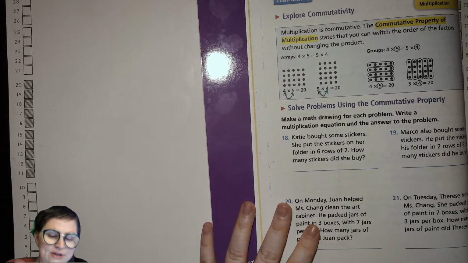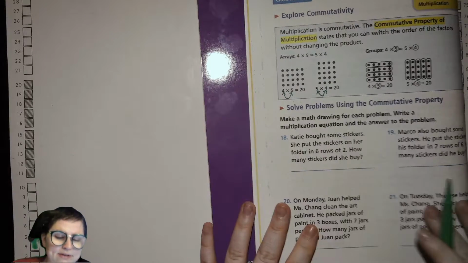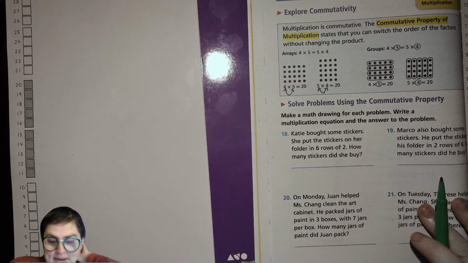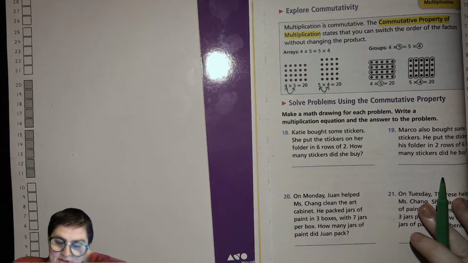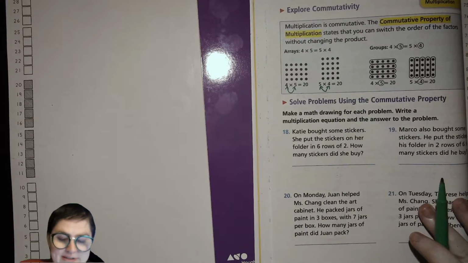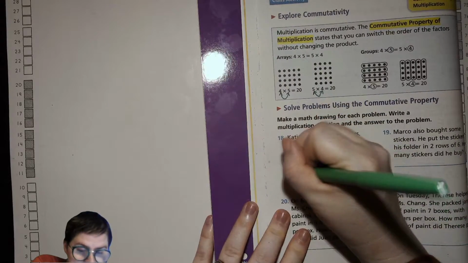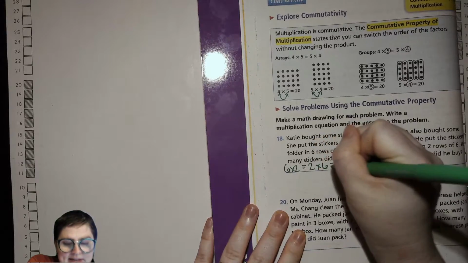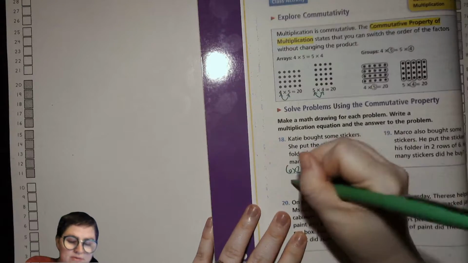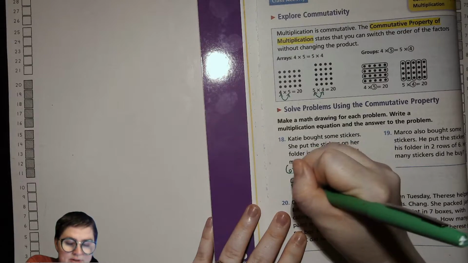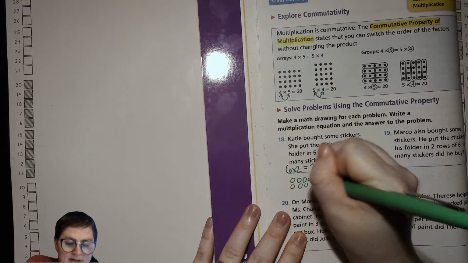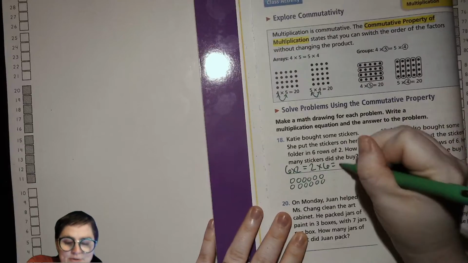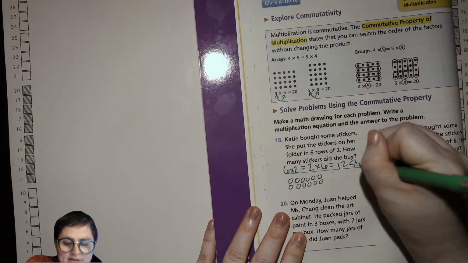Solve the problems using the commutative property. Make a math drawing for each problem, write the multiplication equation, and answer the problem. Katie bought some stickers. She put the stickers on her folder in 6 rows of 2. So you could say 6 rows of 2. We're going to say that's equal to 2 rows of 6, and that's equal to 1, 2, 3, 4, 5, 6. Okay. That is equal to 12 stickers.